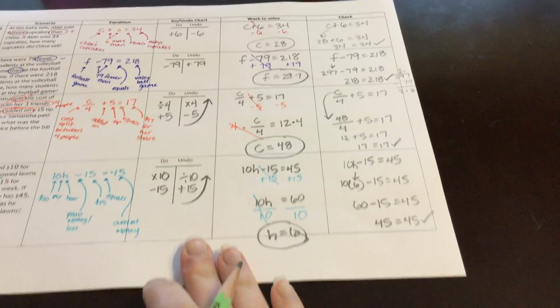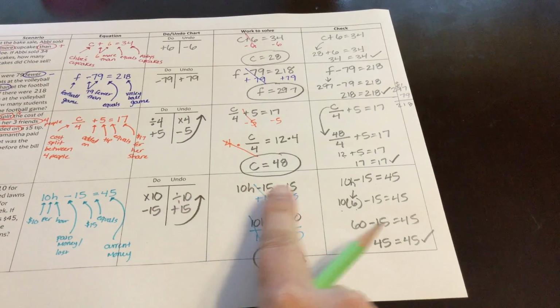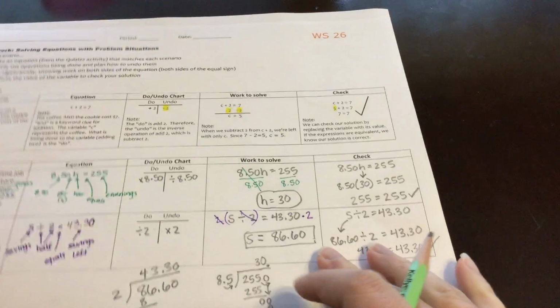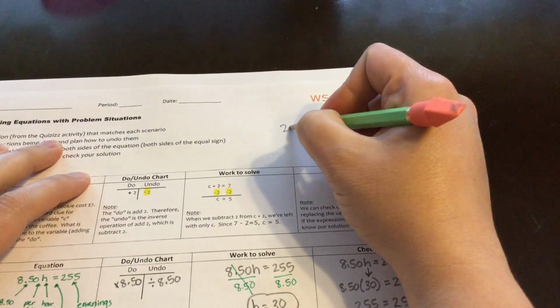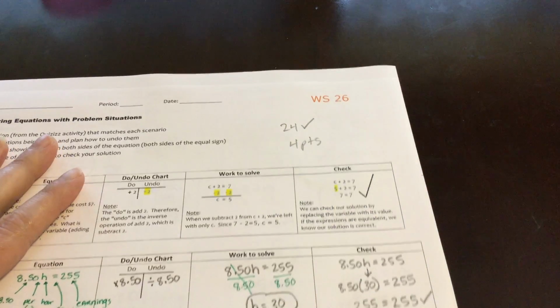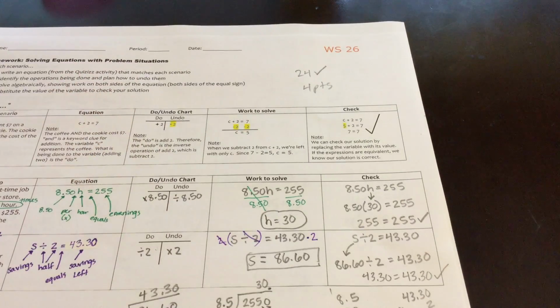For the purposes of checking, it would continue to be 4 checks for each problem. And there are 6 problems, which makes 24 check marks. And when you see a score on Google Classroom, it's calculated at 4 points apiece.